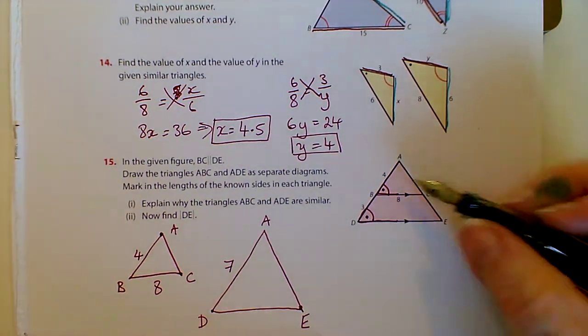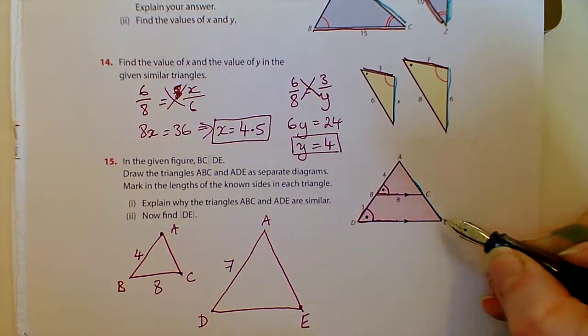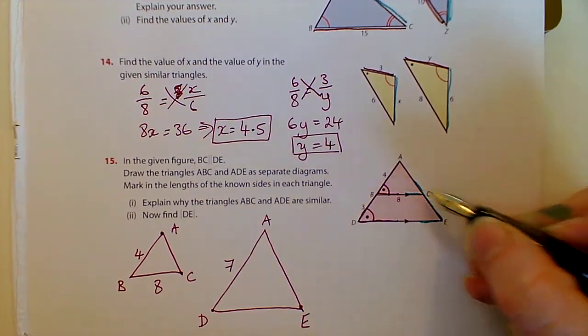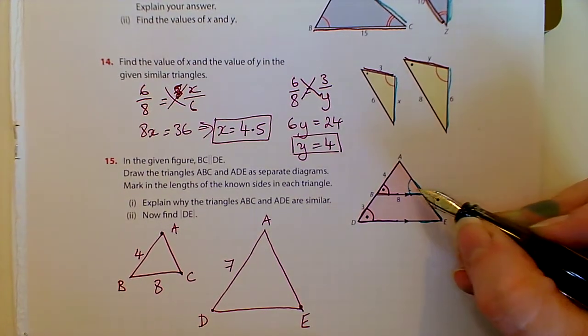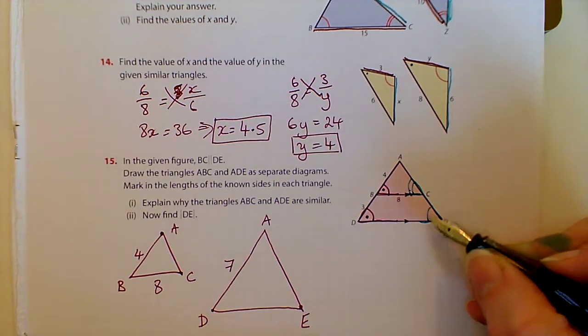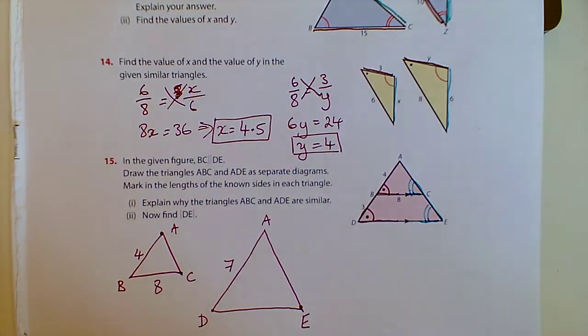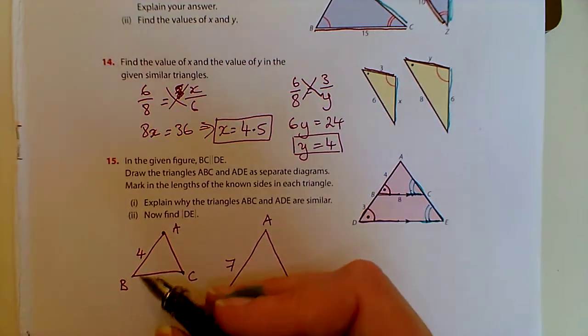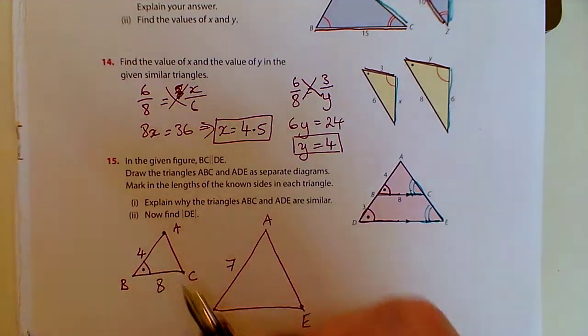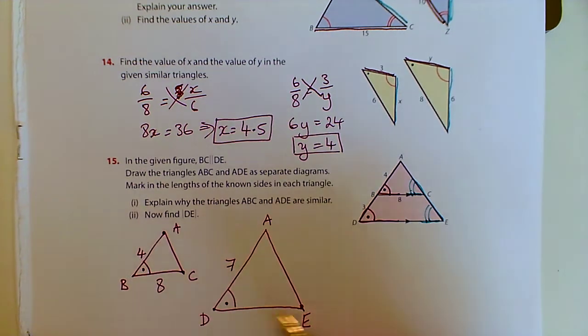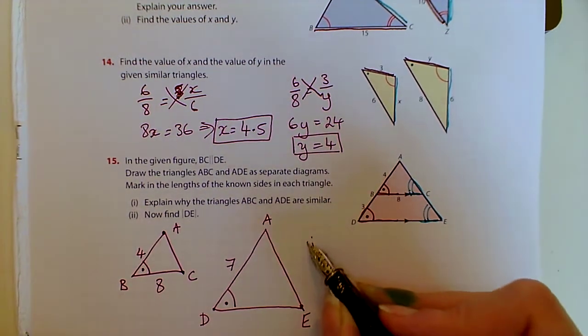We're going the opposite direction. We also have an F shape. So these two triangles have equal angles. So let's mark in the angles here.